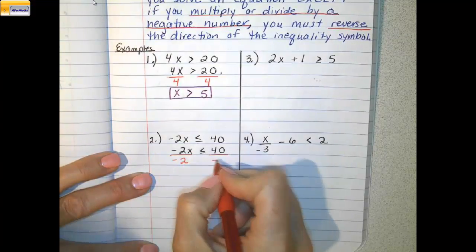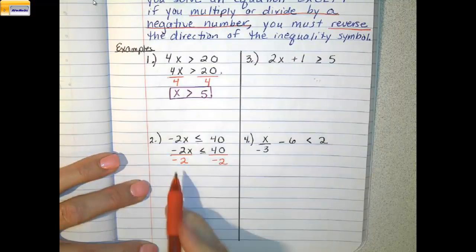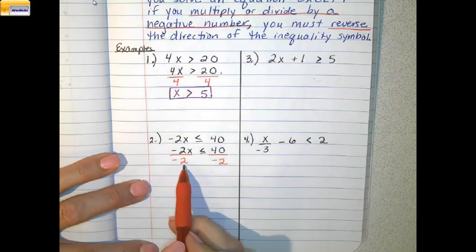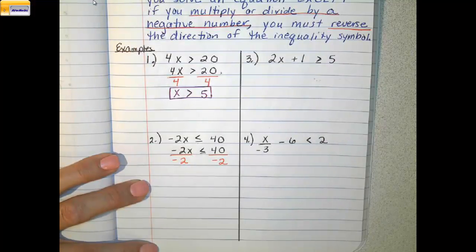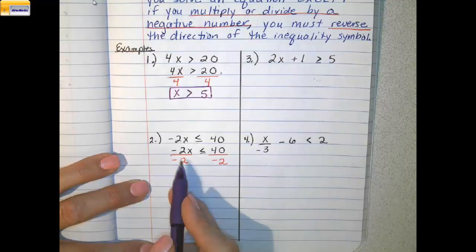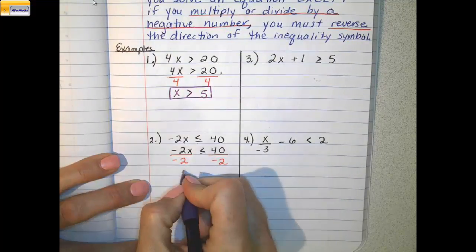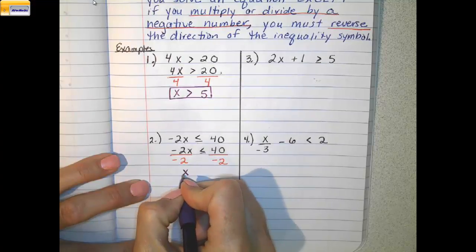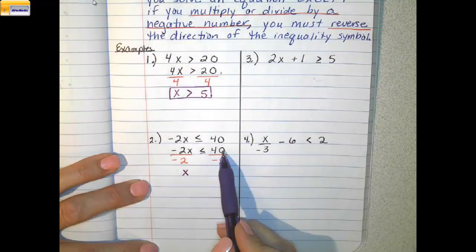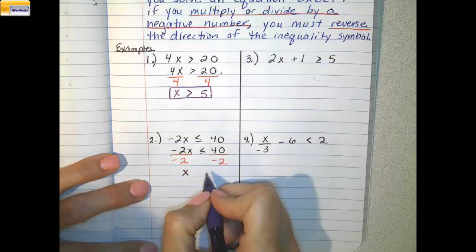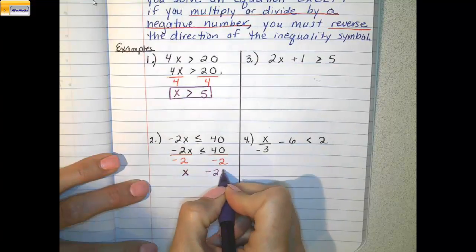So that means I'm going to divide both sides by negative 2, because negative 2 divided by negative 2 is 1. It cancels out, and I would be left with just x. So therefore, I'm keeping that negative symbol with the number I'm dividing by. So on this side, I have x. Over here, I have 40 divided by negative 2, which is negative 20.